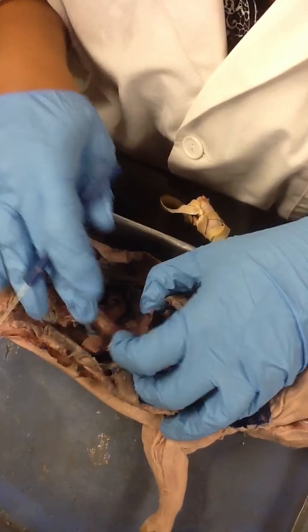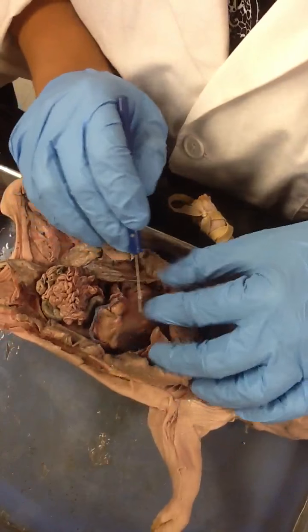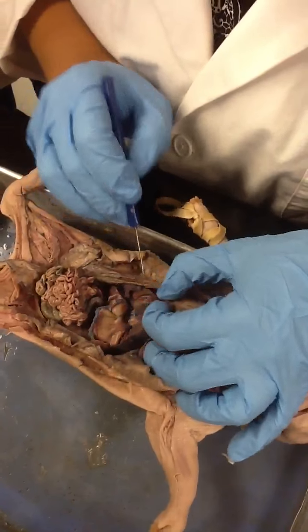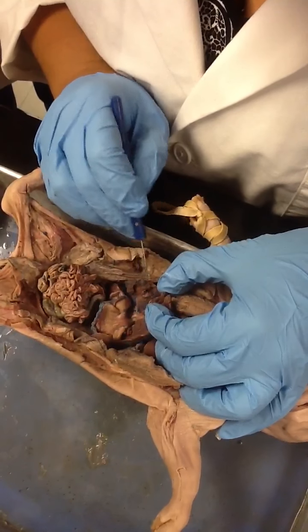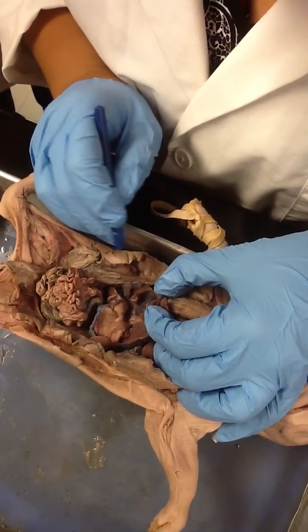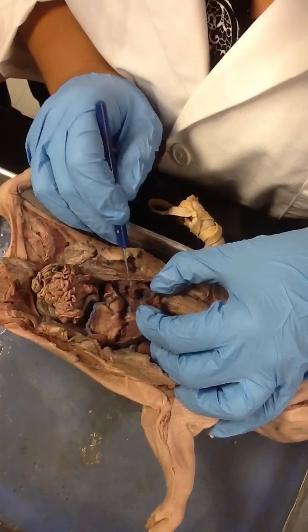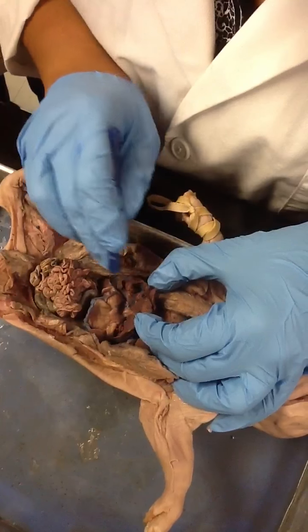So this is the stomach right here. This is the liver. This whole thing is the liver. This right here is the gallbladder. Notice how that one is soft in comparison to the rest of the liver, which is pretty firm and hard.